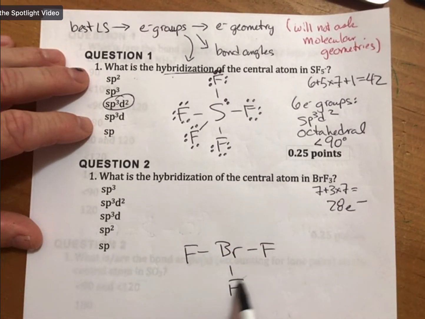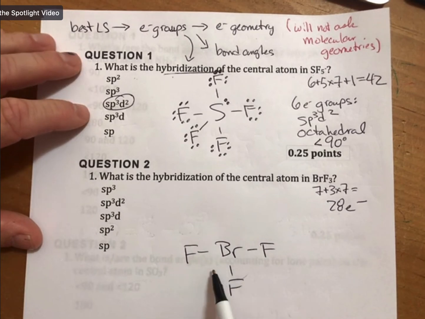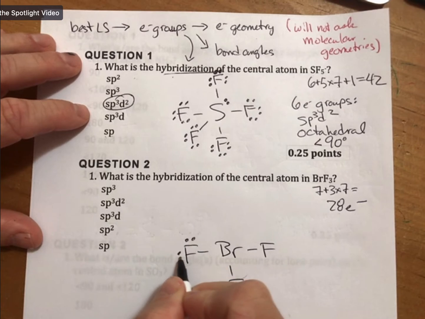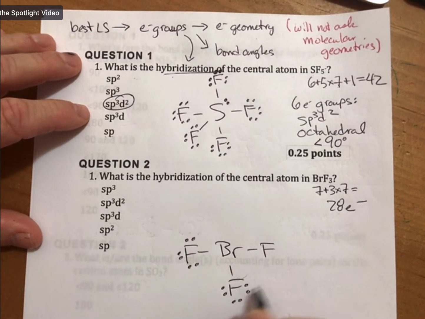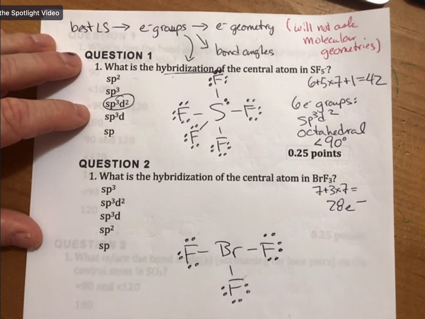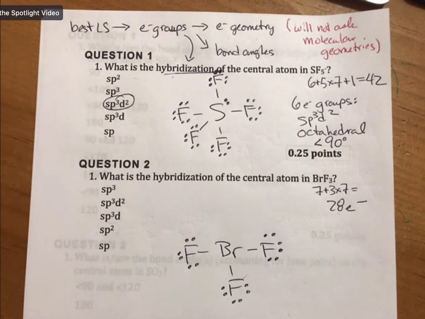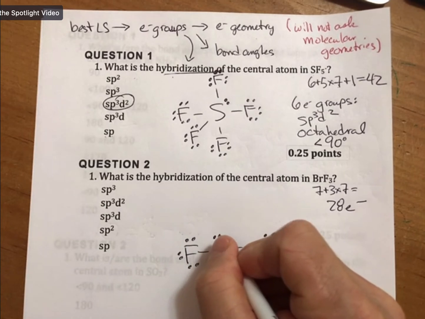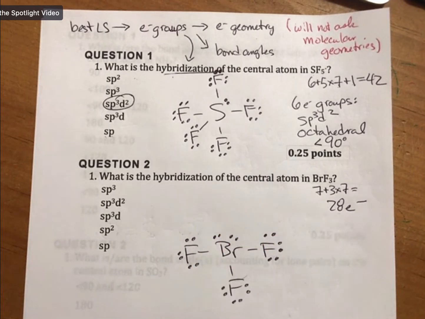My single bonds to my 3 fluorines have used 6, 8, 10, 12, 14, 16, 18, 20, 22, 24. Now I have nothing to do except I've only got 24 electrons in here. I have 4 more to put in. 26, 28.